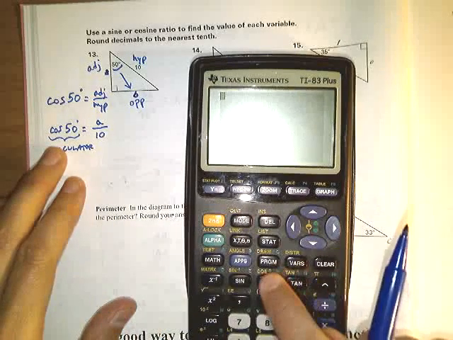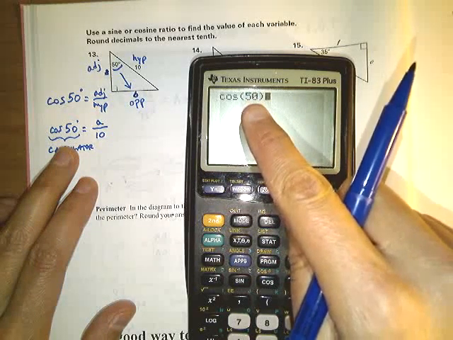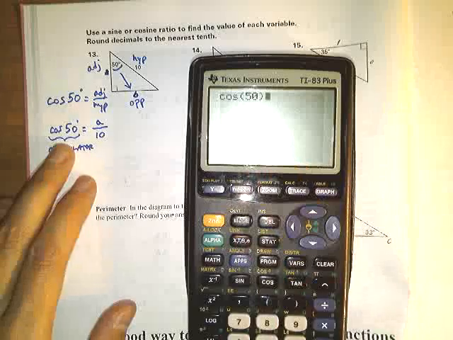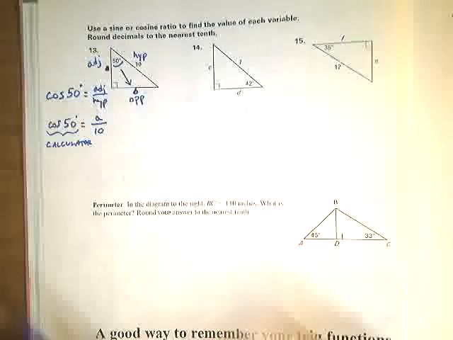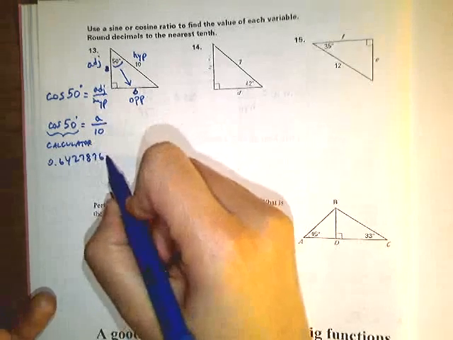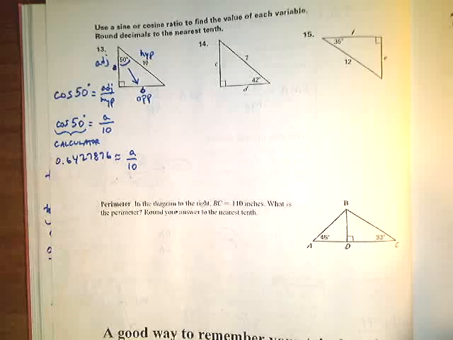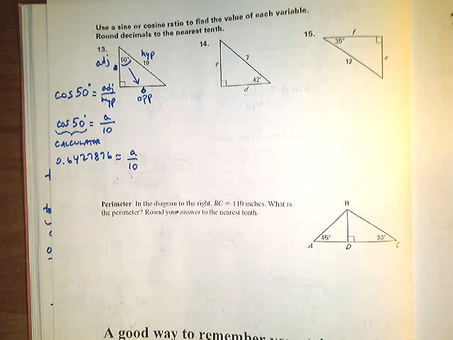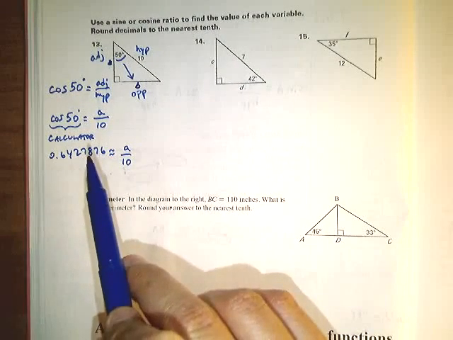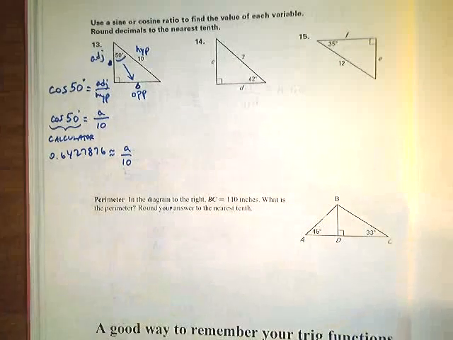Once I know I'm in degree mode, I'm going to find my cosine button and find the cosine of 50 degrees. Some calculators, you put the 50 in first and then hit the cosine button, it gives you the answer. On my calculator, I type it in just as you see it on the page, cosine of 50, and then I hit enter. So I get about 0.6427876. I'm using a lot of decimal places because then my answer is going to be closest to the right answer. If you only use one or two places, you might get answers that are pretty far away from the correct answer, and your teacher may not mark it right. So make sure you use at least 3, 4 is even better, 5 is great, decimal places after your decimal.